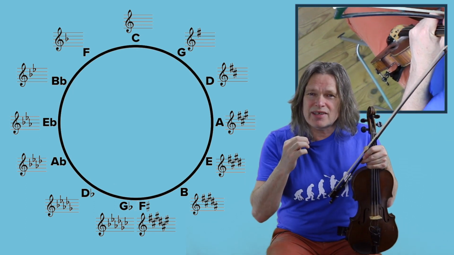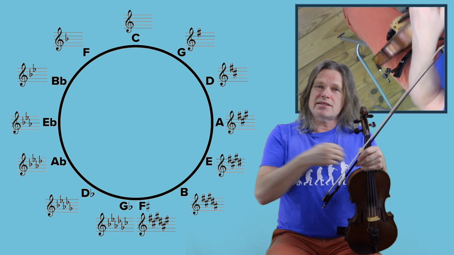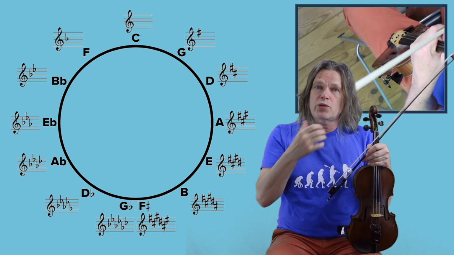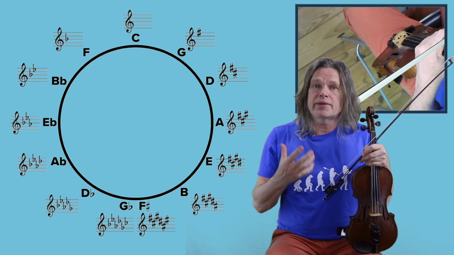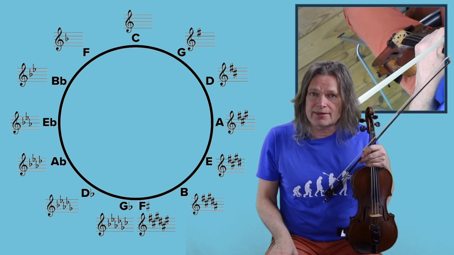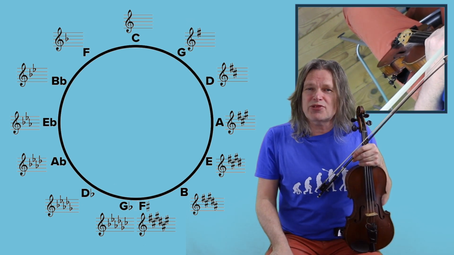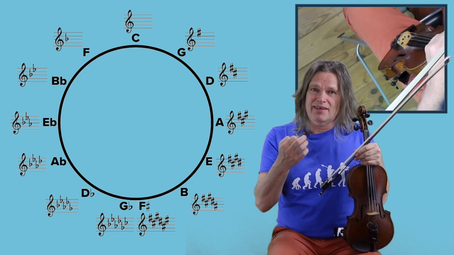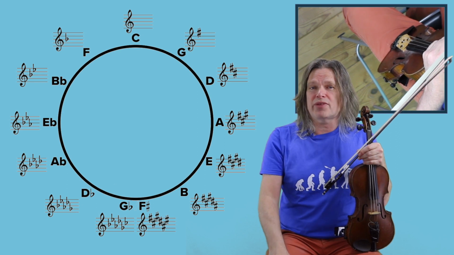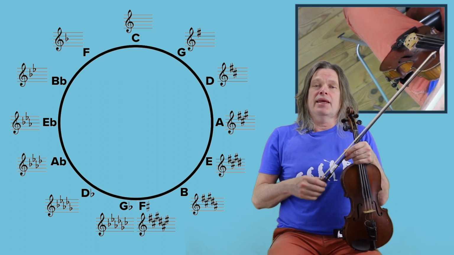It's just a different name. So in some cases, if we use sharps, we would call it F sharp. If we're using flats, we'd call it G flat. Now that's an issue for later on, something to do with the correct spelling, the correct name for the note. All right?